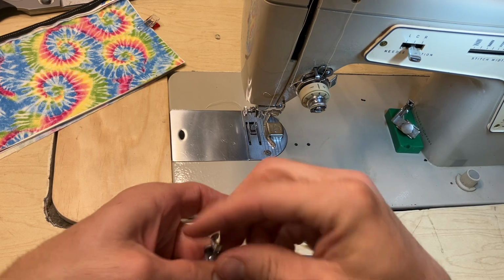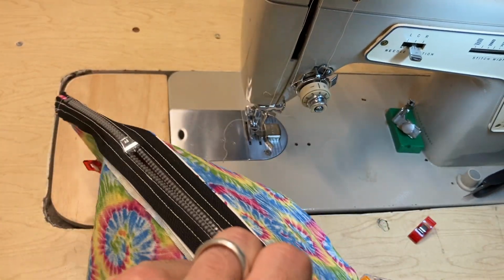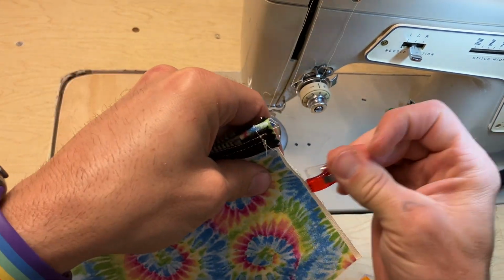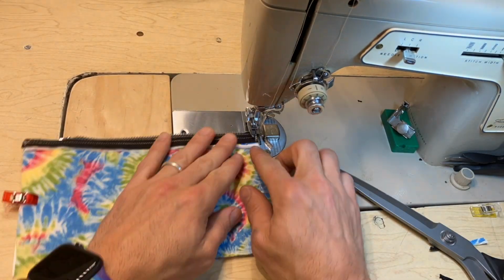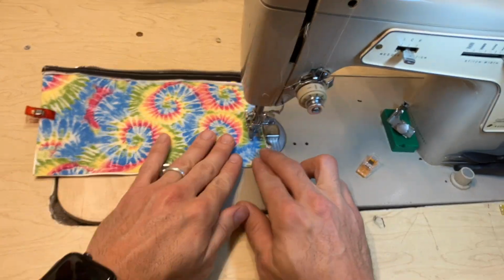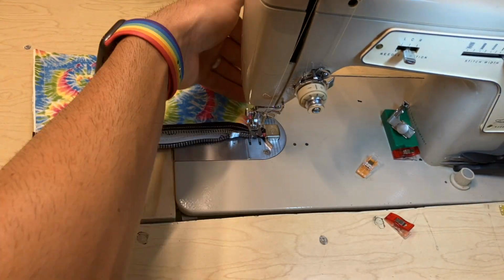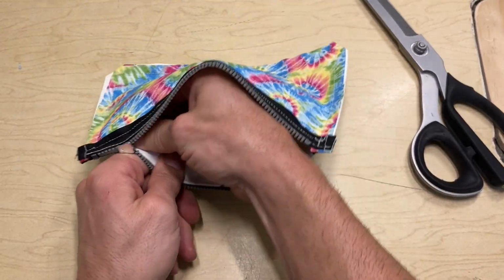And here you can see I'm going to switch back from the zipper foot to my standard foot. It's time to sew it all up. So you're going to make sure that you unzip your zipper. Sometimes it's really difficult to get these unzipped once you've sewn them. So unzip it, and then you're going to do your 1/2 inch seam allowance all the way around the sides, being sure to trim where your zipper was.